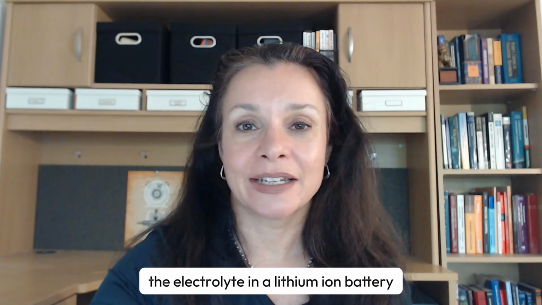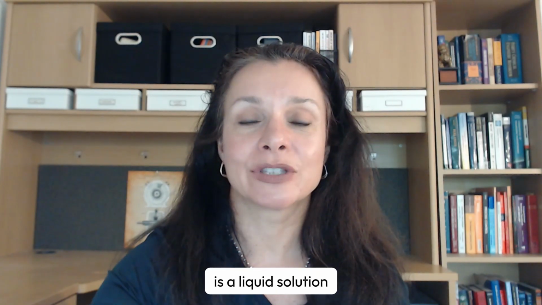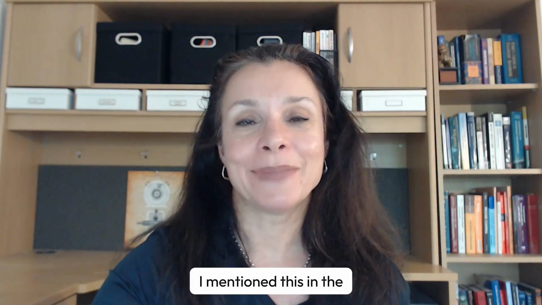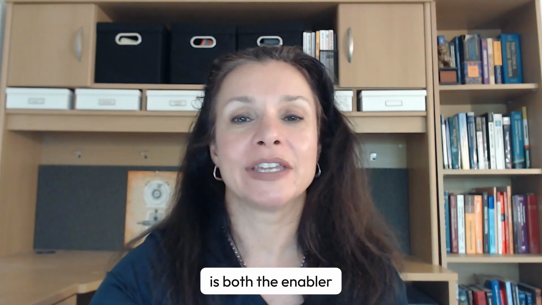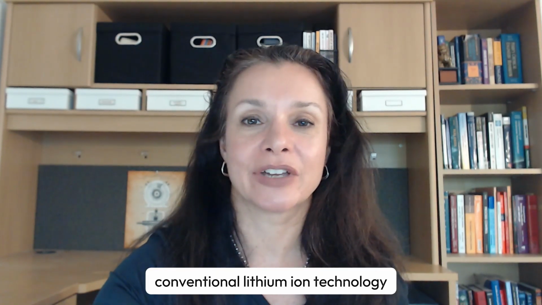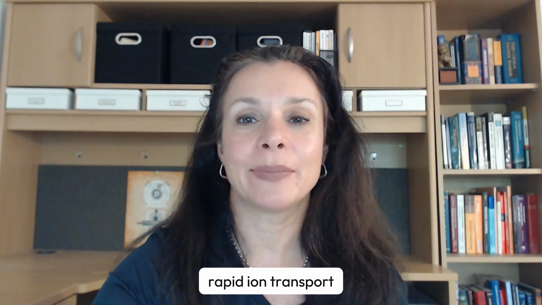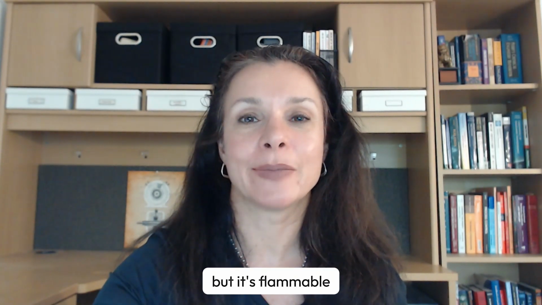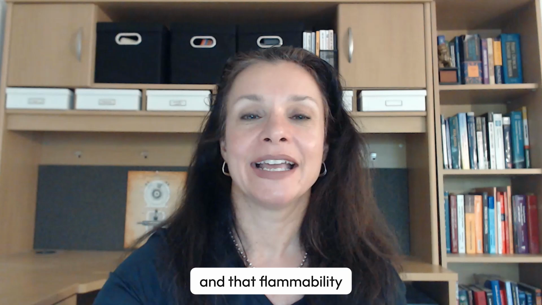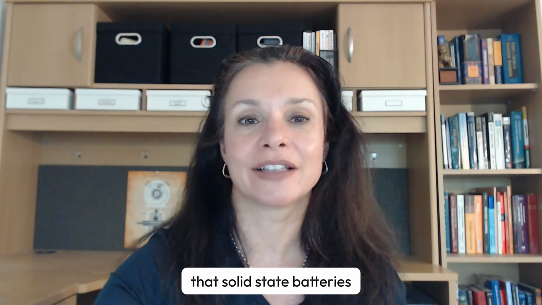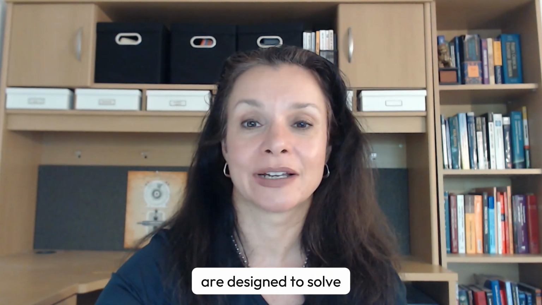The electrolyte in a lithium-ion battery is a liquid solution of lithium salts in an organic solvent. And I mentioned this in the silicon solid-state battery video, that liquid electrolyte is both the enabler and the limitation of conventional lithium-ion technology. So this enables rapid ion transport, but it's flammable, and that flammability is the safety limitation that solid-state batteries are designed to solve.